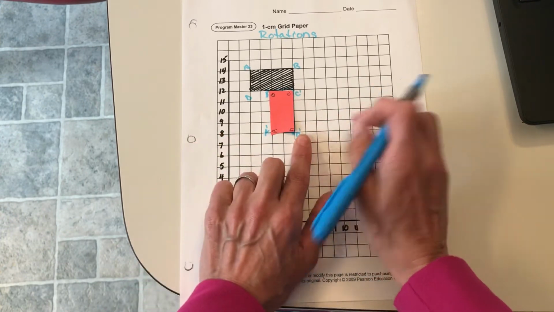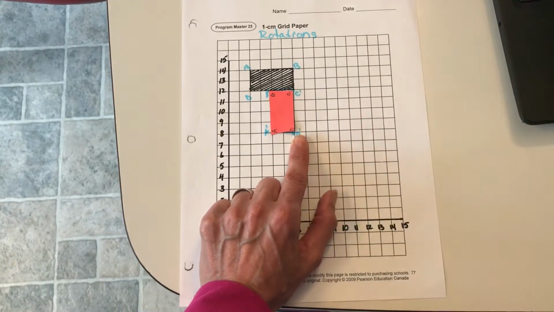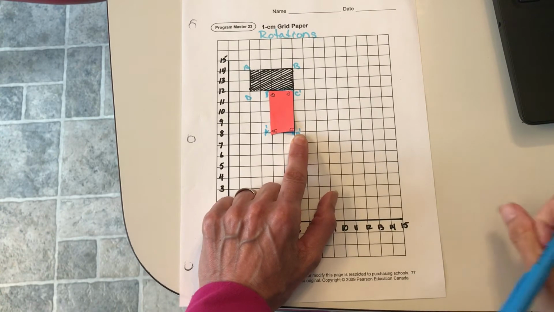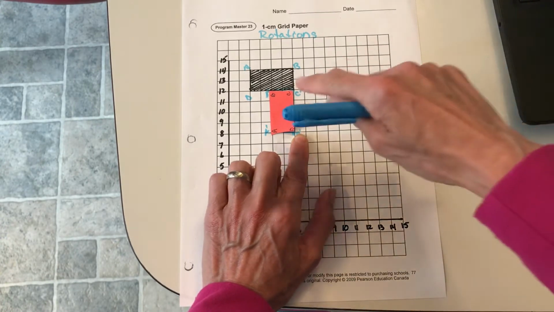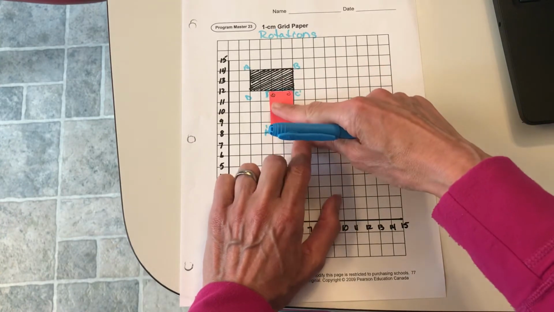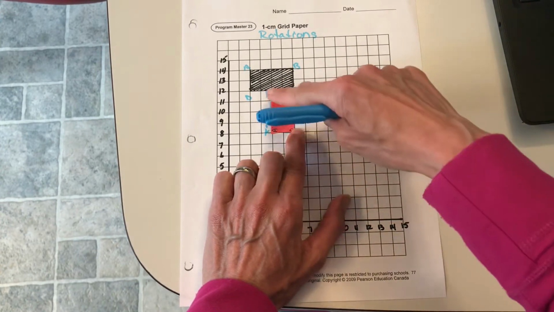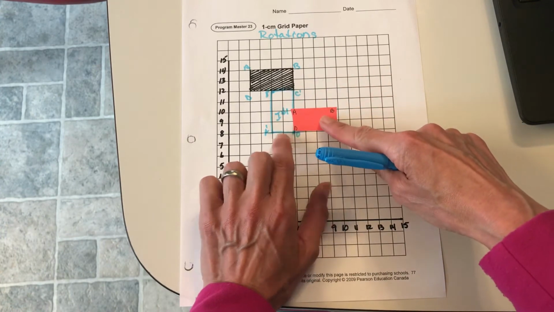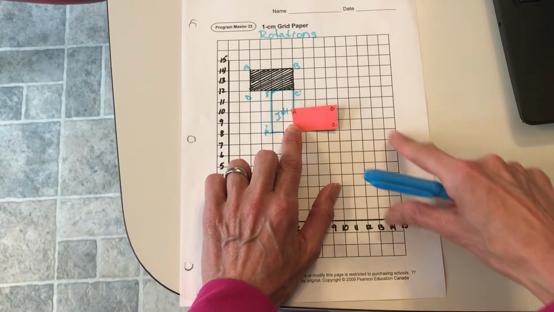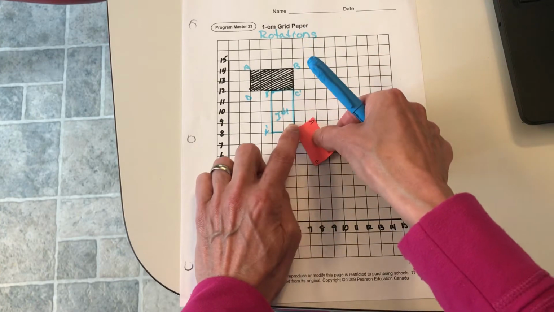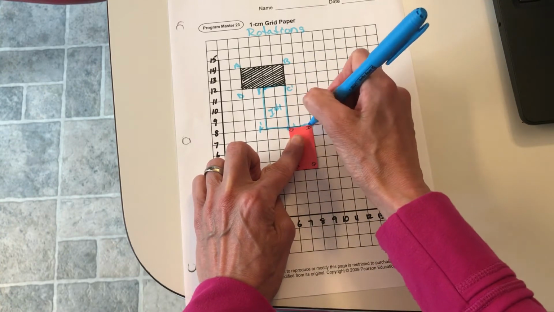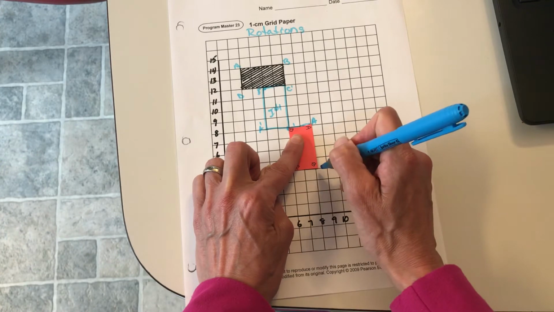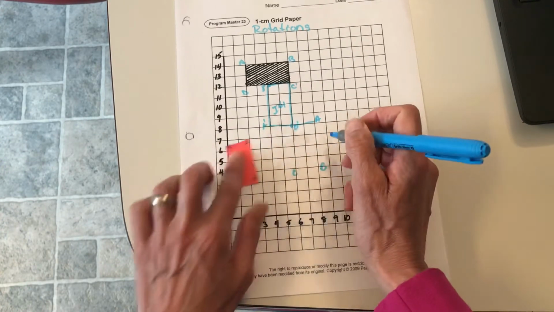Well, I want to show you another rotation. I'm going to rotate image ABCD around point D 180 degrees clockwise. So I'm going to take my shape, and I'm going to hold my point on D, and I'm going to turn it there. So I went that way. That's 90 degrees. So now I need to go another 90, and I end up right here, 180 degrees. So put my points in.